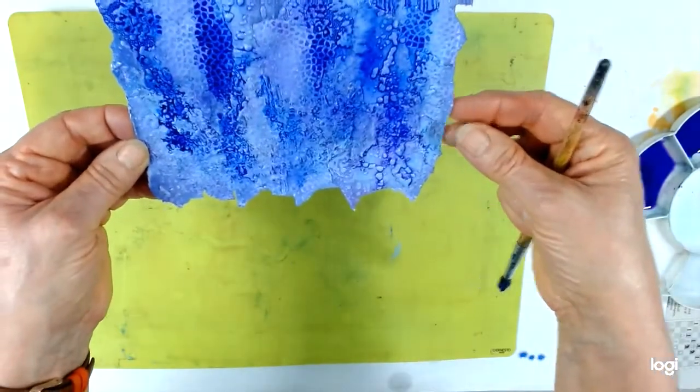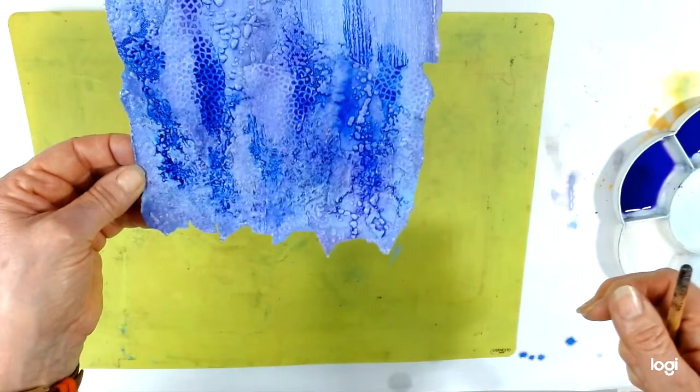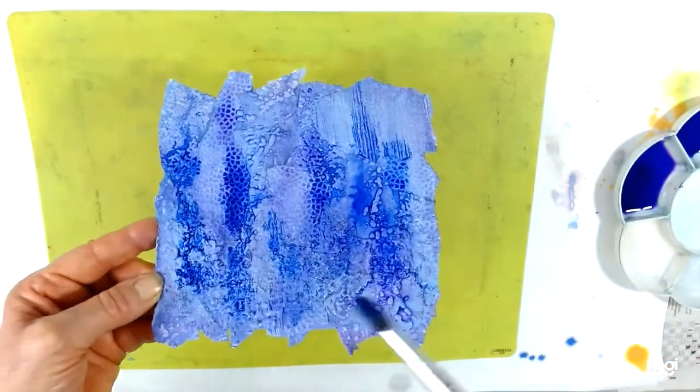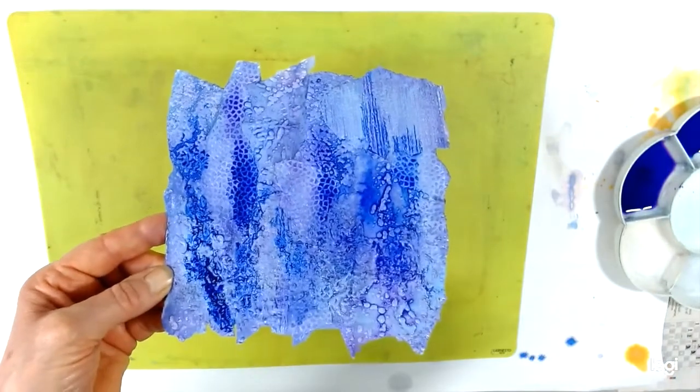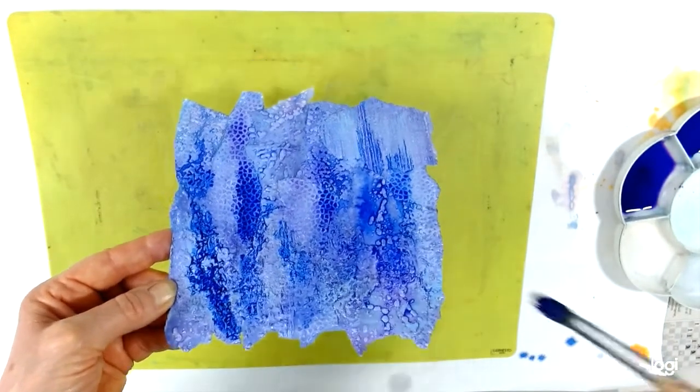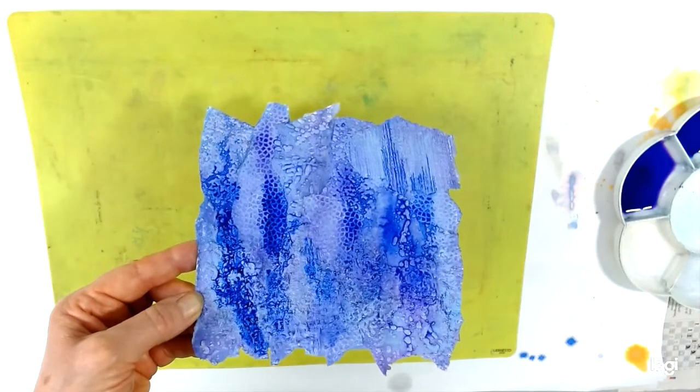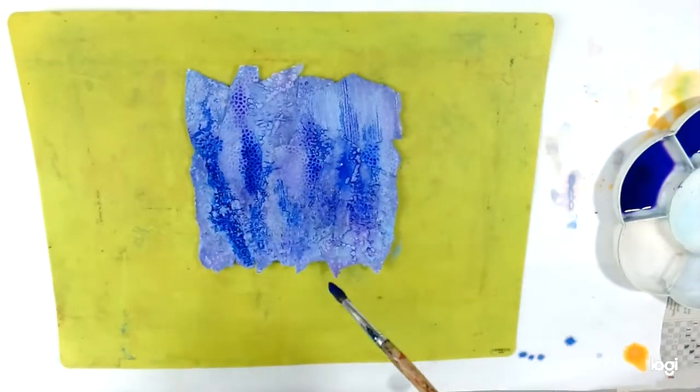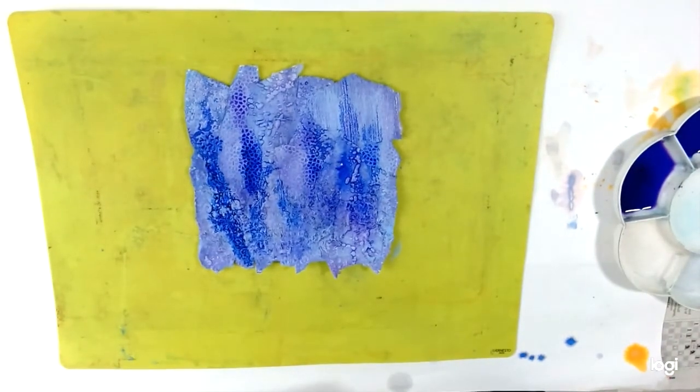You can see that's just trickling nicely into the textured areas. That's created some nice things going on. So I'm going to dry this with a hairdryer, then I'm going to apply a little bit more.